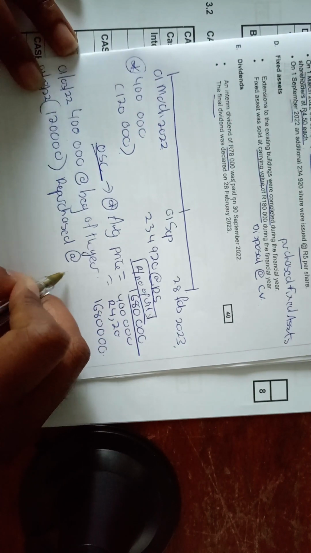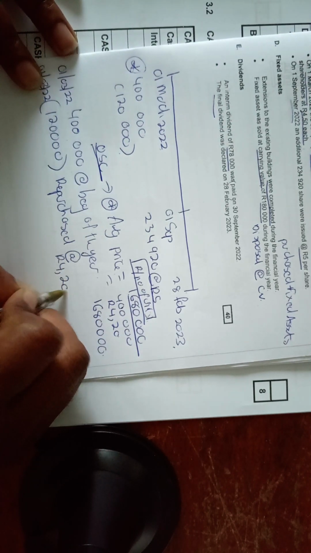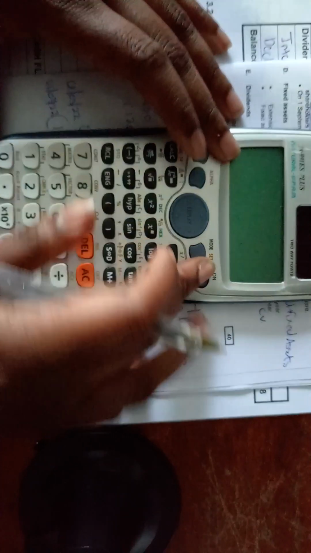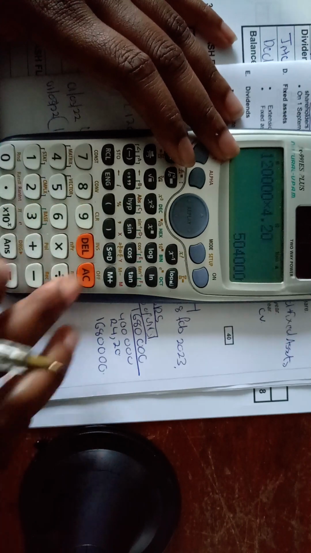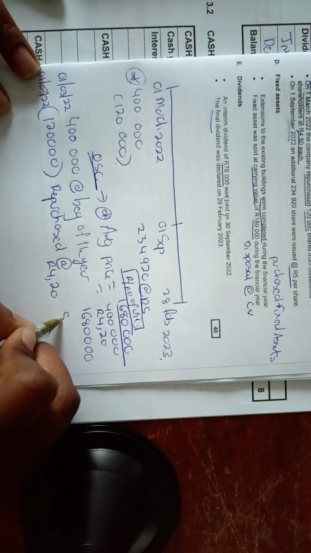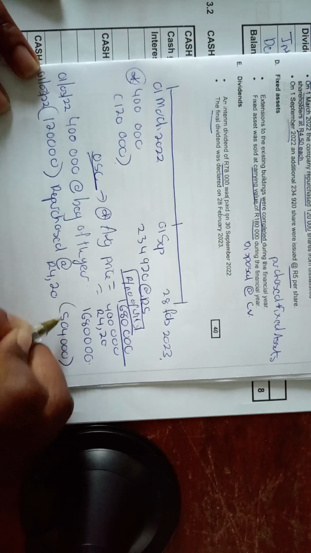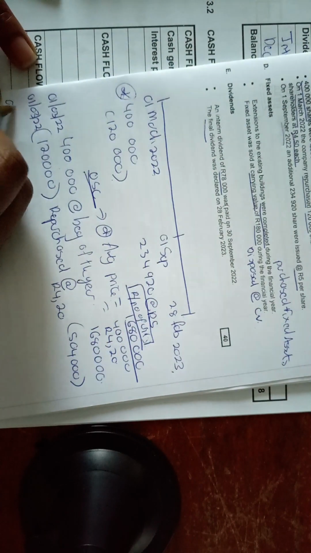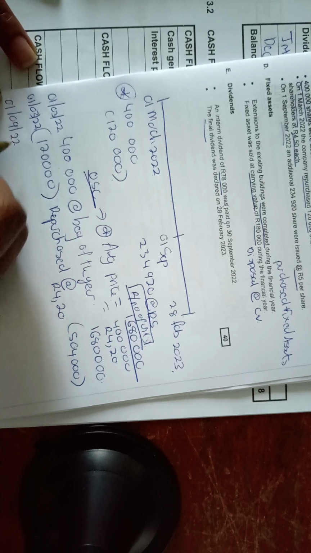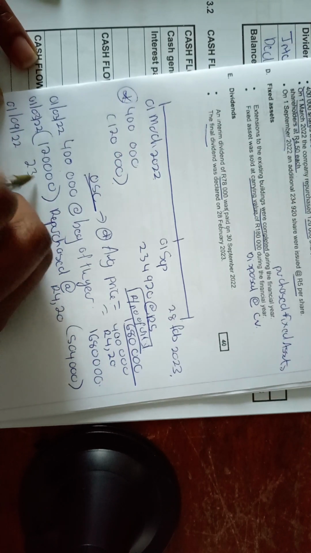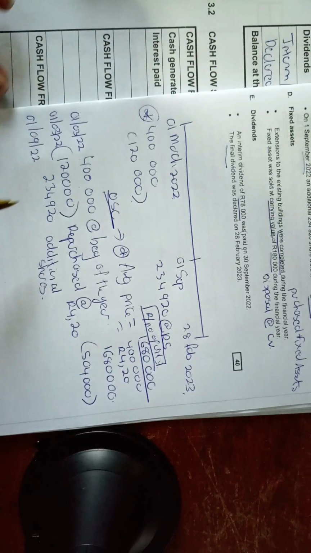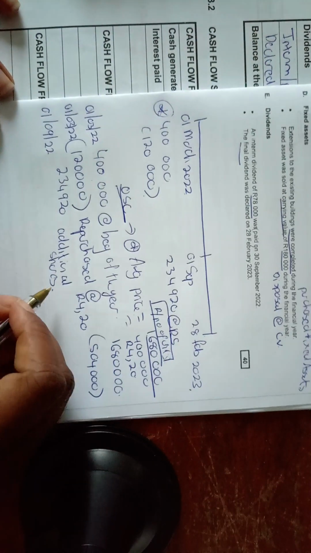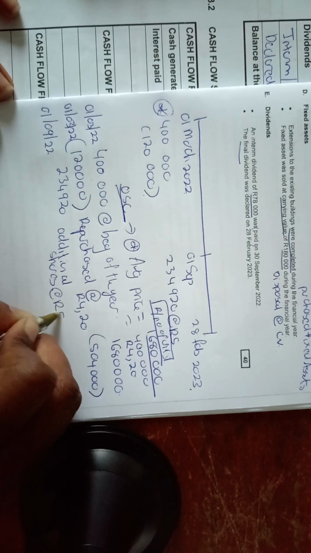Okay, repurchased at 4.20 Rand. So I'll take 120 times 4.20, and that's 504. Then on the 1st of the 9th month 2022, I issued additional shares at 5 Rand.